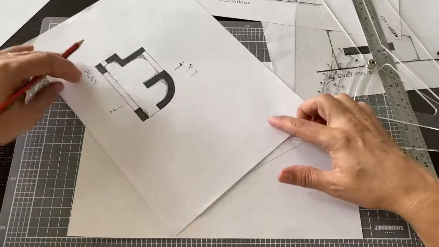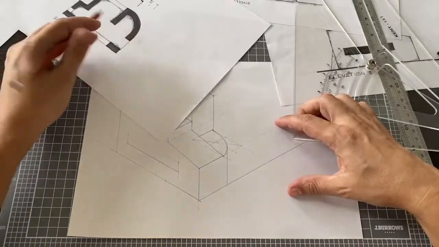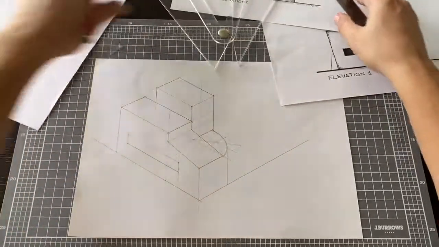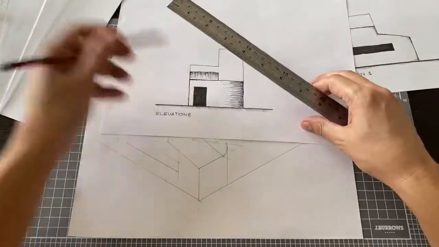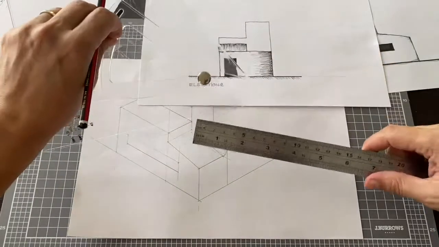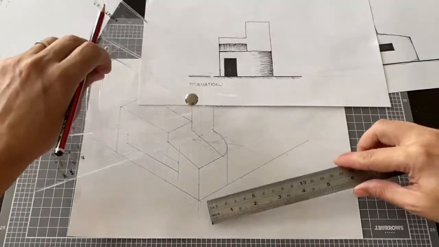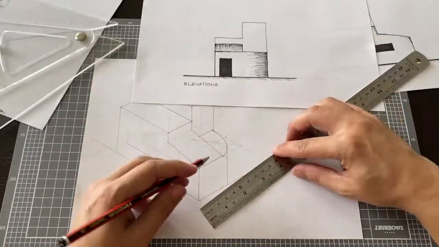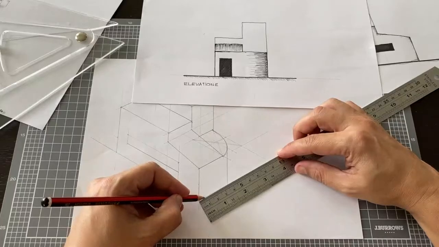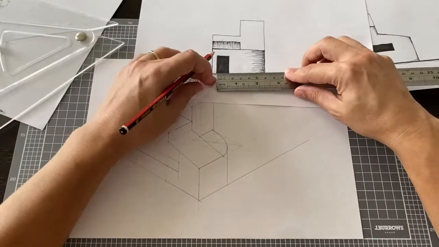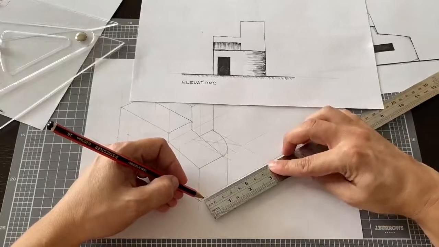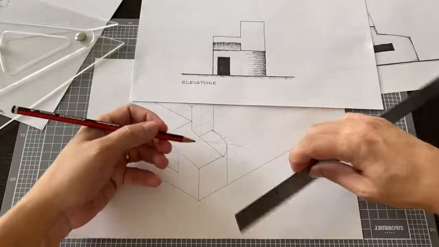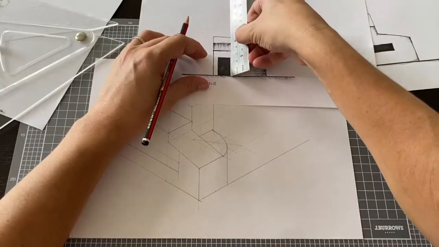Right? So basically, this is what represents our model. There's one more thing. There's the entrance missing. So again, we'll measure it from here or from this elevation. So there you go. 1.5. This one. And then you get 1.5. And then the height is 2.5.